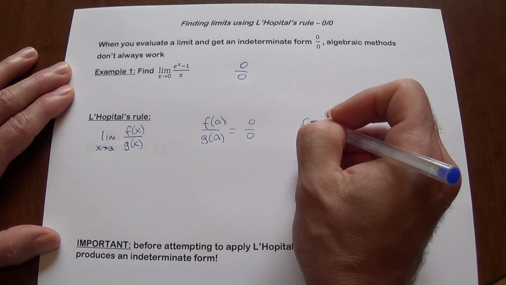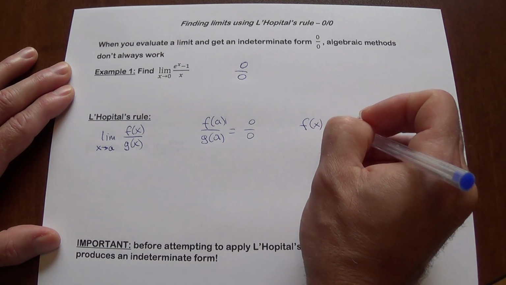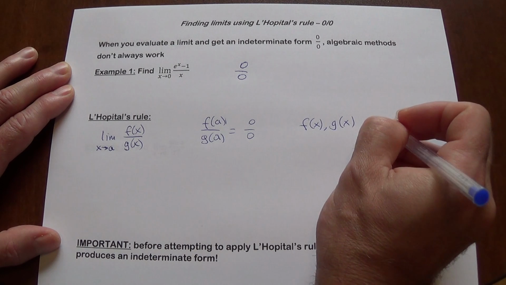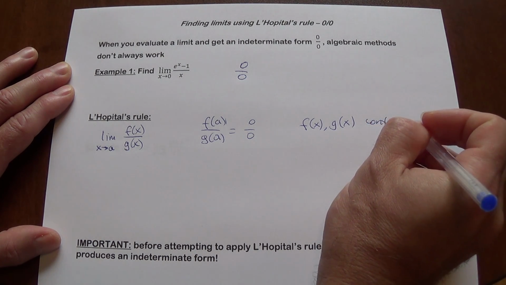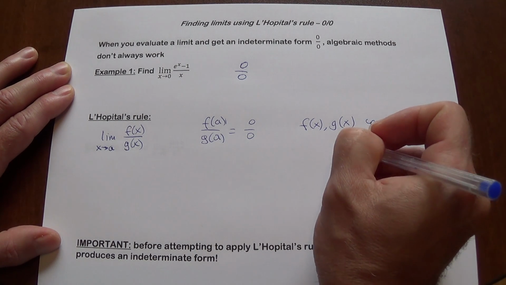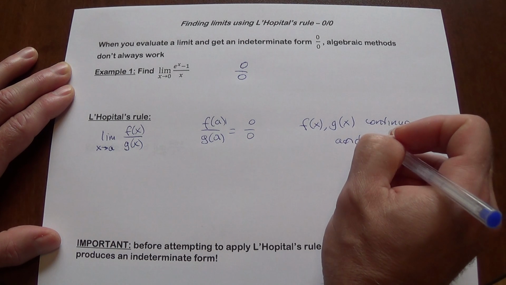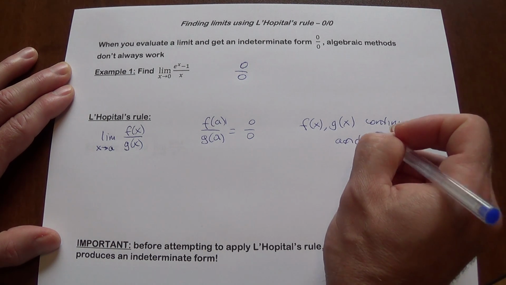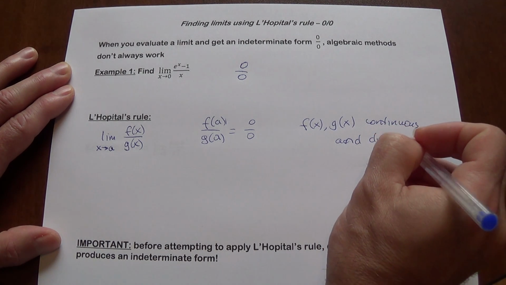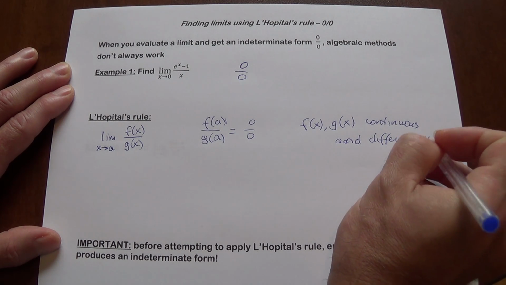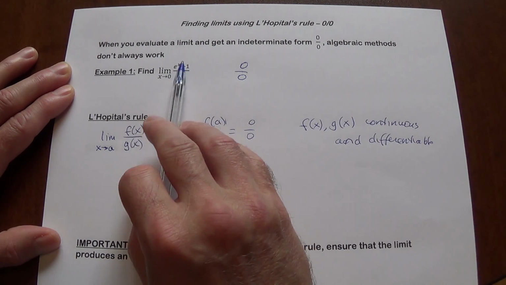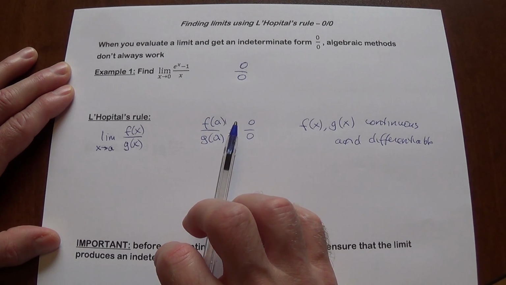We do need for f and g to be continuous and differentiable. Well, as long as it's differentiable, it's going to take care of continuity. Which we do. Both of these functions are differentiable.